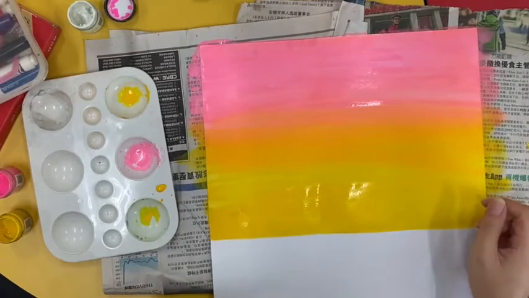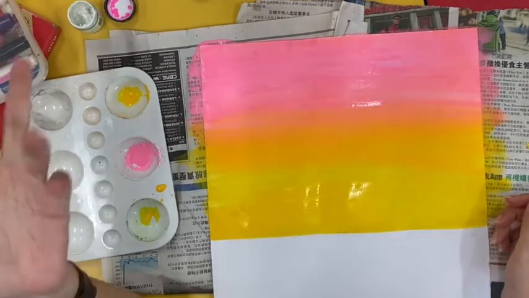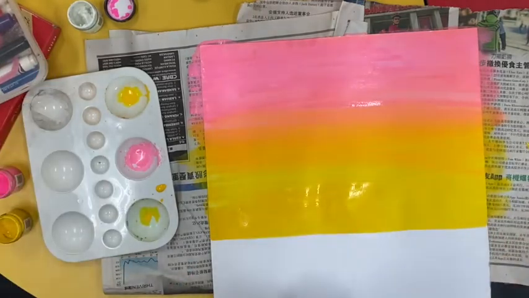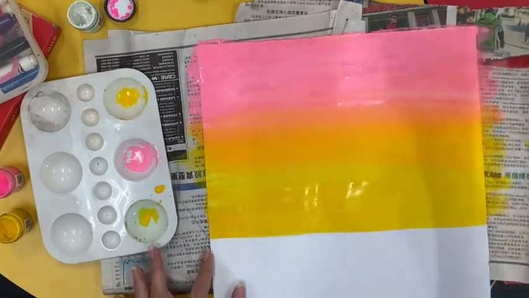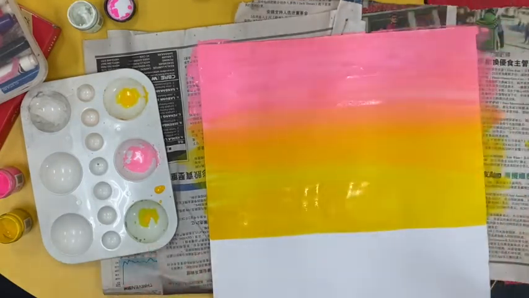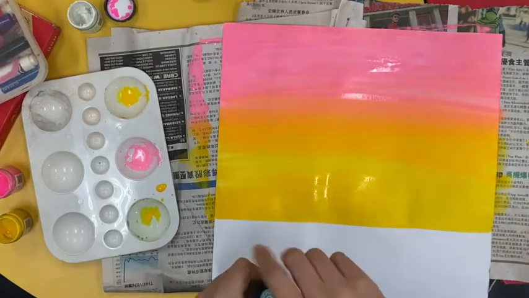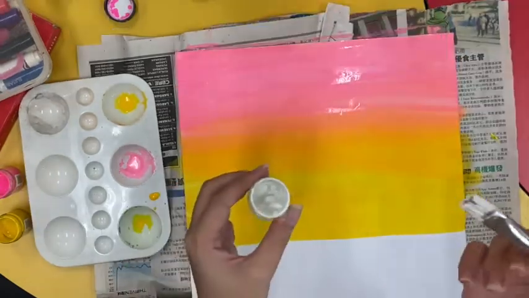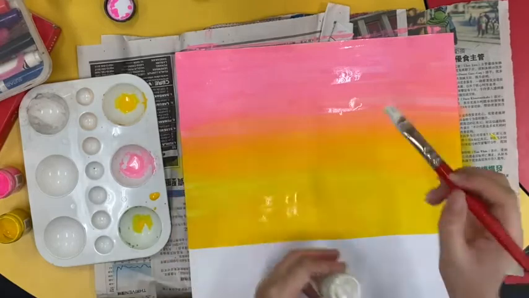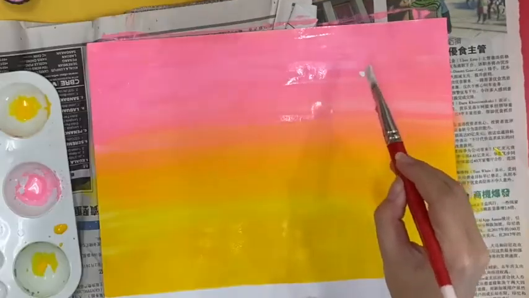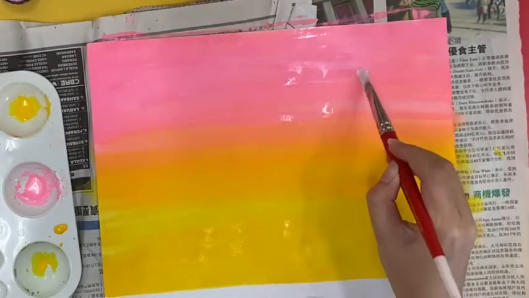Okay, let's plan a little bit. What else do you want in your sky? What kind of landscape is your artwork about? I think I want to make a landscape that has mountains in the background. So maybe I want to add some clouds. For the clouds, I'm going to use white. And then I'm just going to use a dabbing motion to dab on the cloud.